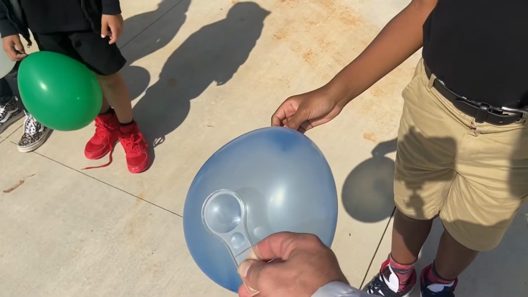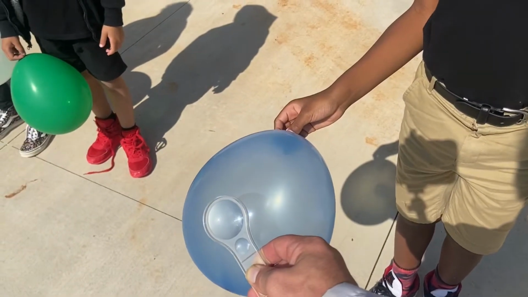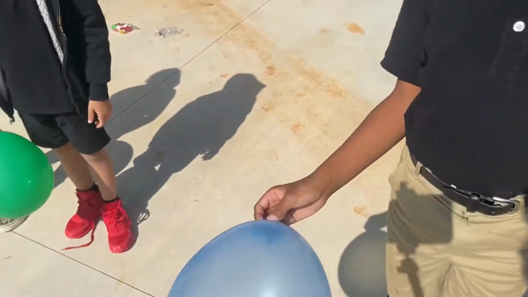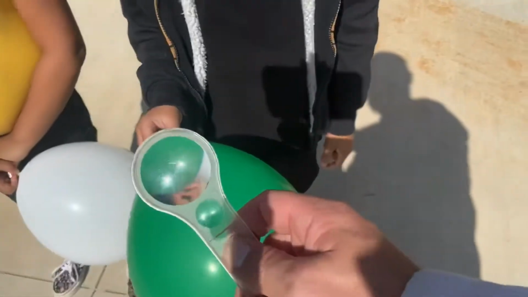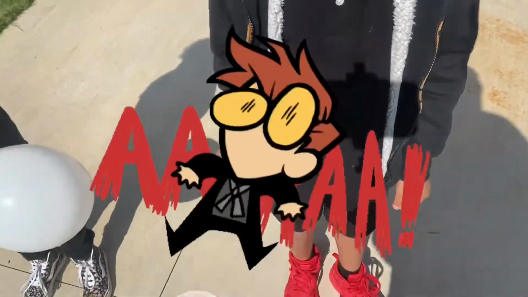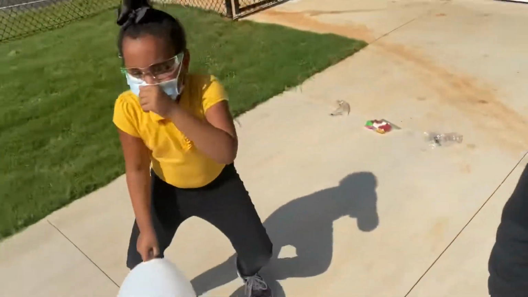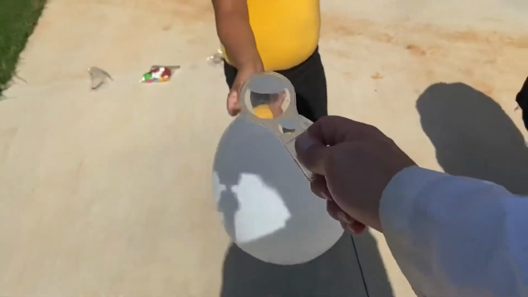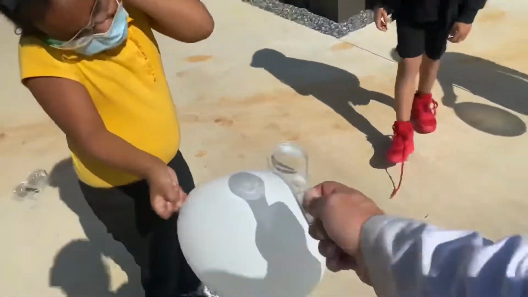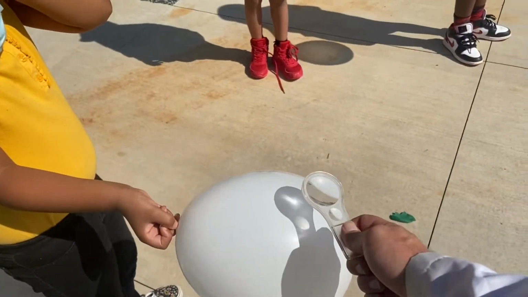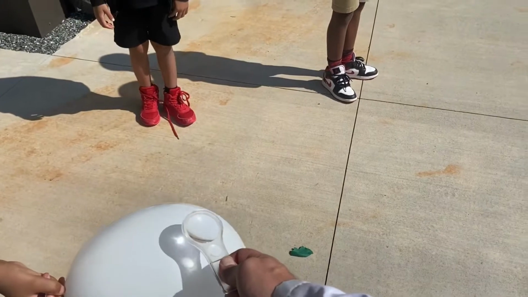That's cool. Huh, nothing's happening. Interesting. Let's go to green. Ooh, I hope mine goes pop. Let's go to white. It's gonna pop. It's gonna pop so hard. What? Wait a minute. The green, the dark green, popped. Why didn't the other 2 pop?